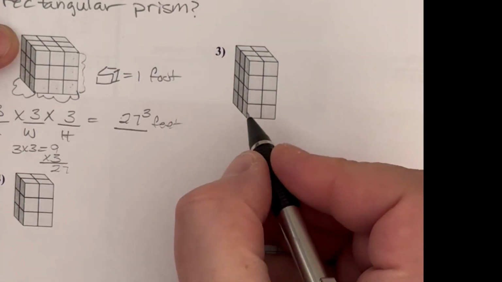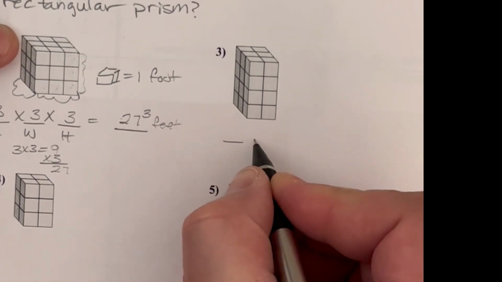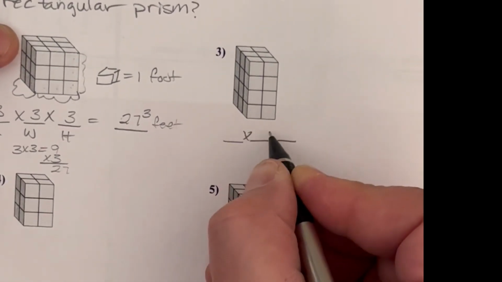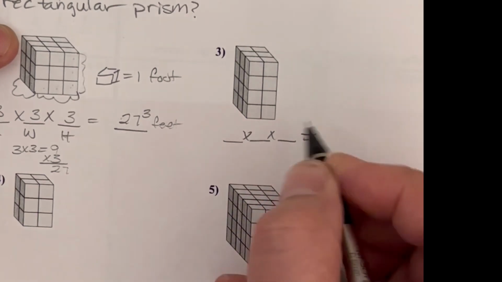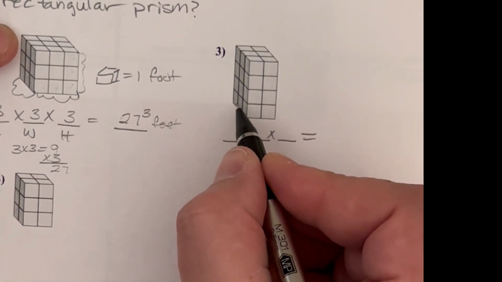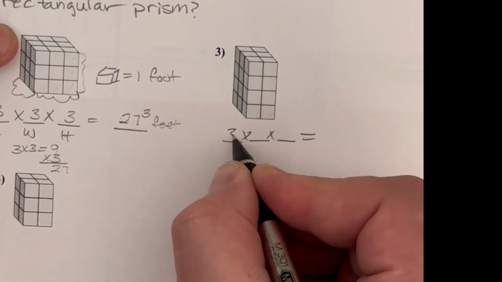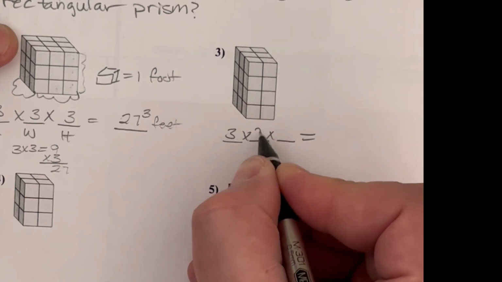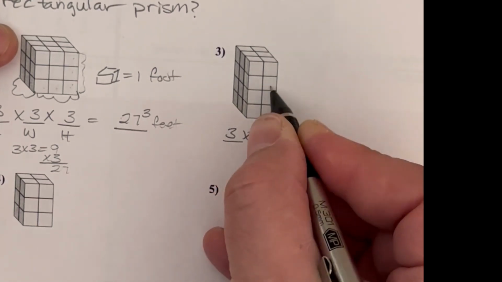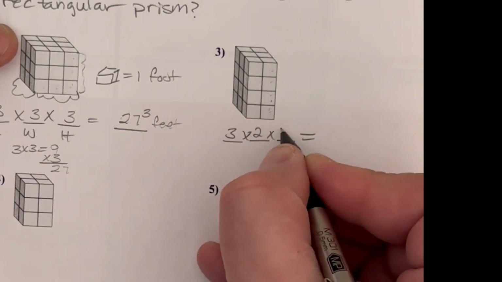Let's do another one. Let's go ahead and set up our formula. We're going to go our length times width times height. 1, 2, 3, 4.